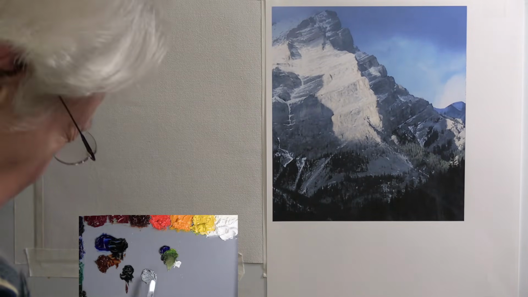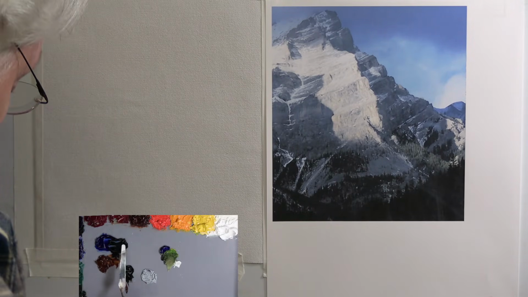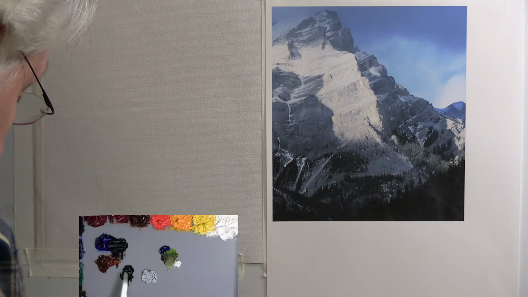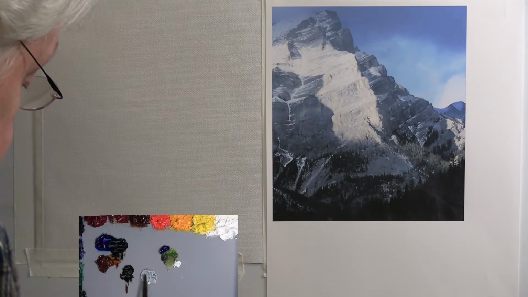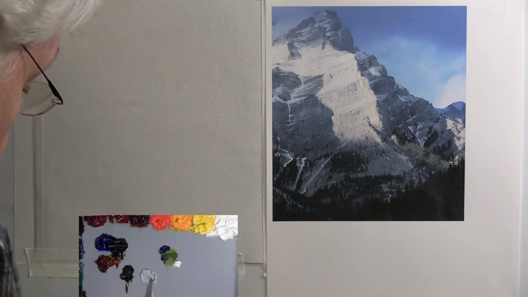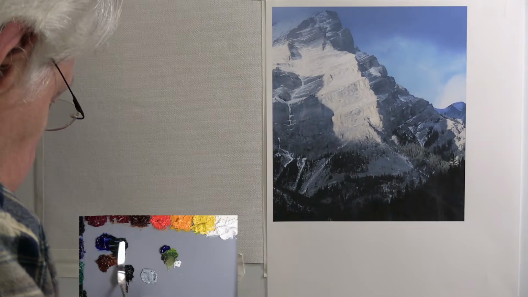All right, now, it needs to be just a tiny bit darker to get it desaturated to middle value. Put just a little bit more of that in there.